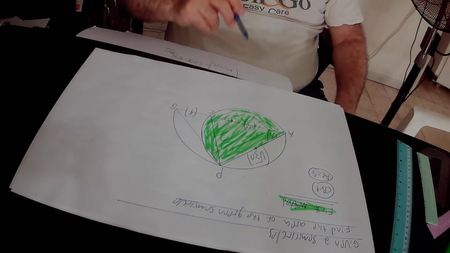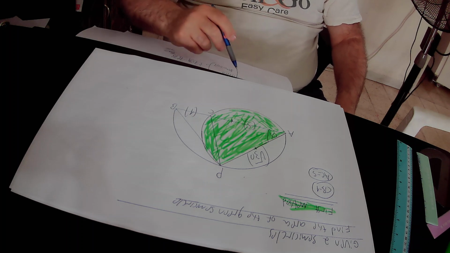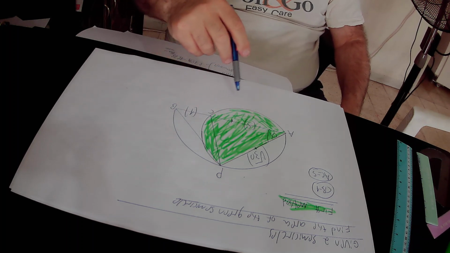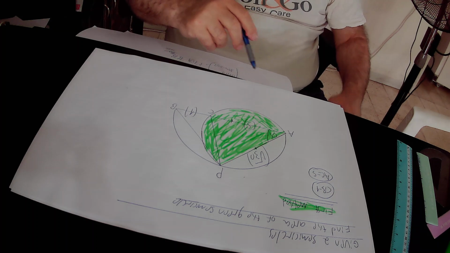So we finished with the first method. In the next step, I will present to you how to find the area of this green semicircle according to the second method.